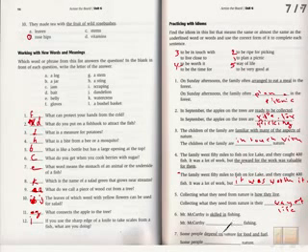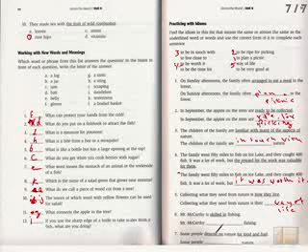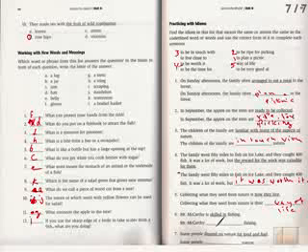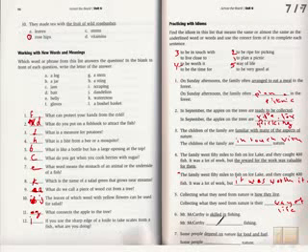Next is number 6. Mr. McCarthy is skilled in fishing. Mr. McCarthy is good at. Okay, he was very good at. Number 6 is here. Mr. McCarthy is good at.